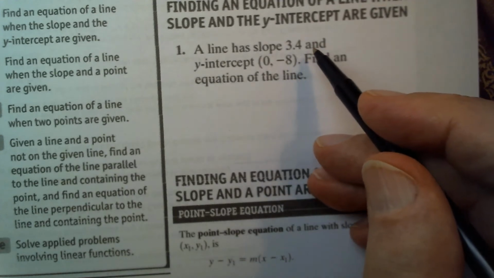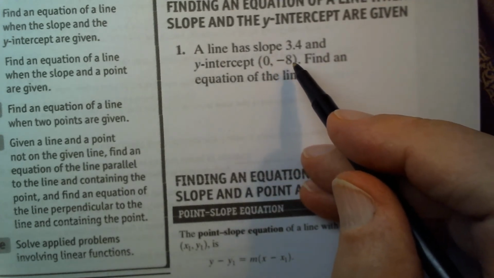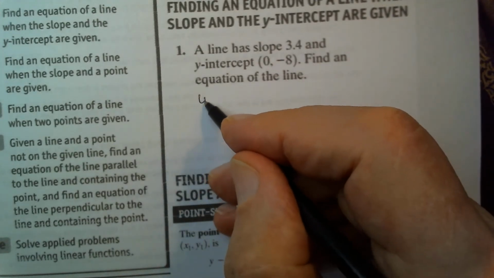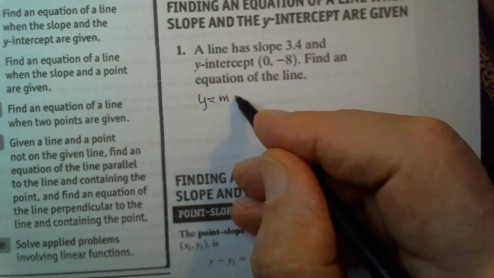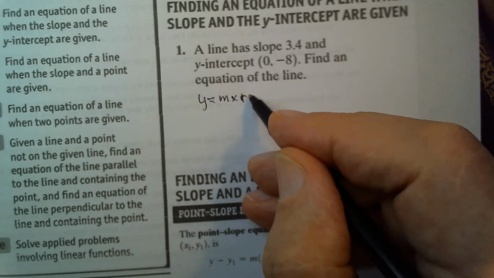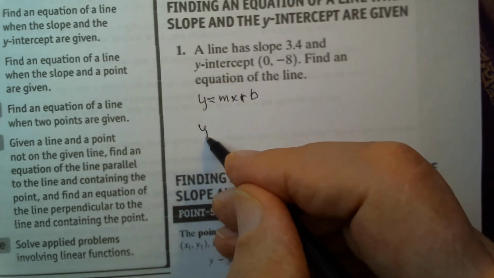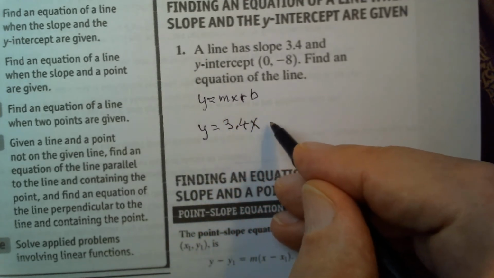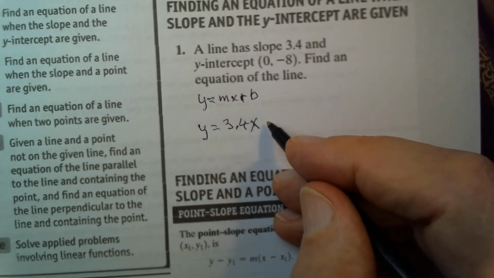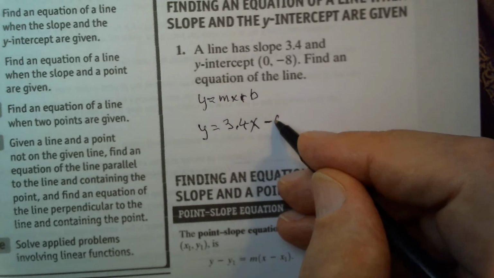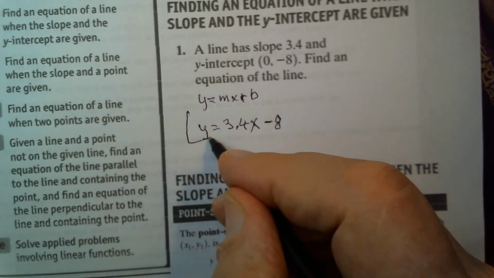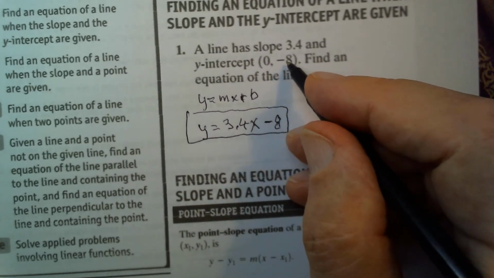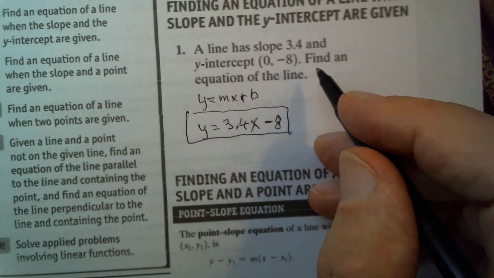A line has slope 3.4 and y-intercept (0, -8). Find an equation of the line. Well, if we start with the slope-intercept form of the equation, which is y equals mx plus b, we know that the slope is 3.4, so y equals 3.4x. And b is the y-intercept, with b being -8, so it's 3.4x minus 8. And that is an equation of the line, passing through (0, -8), the y-intercept, and having a slope of 3.4.